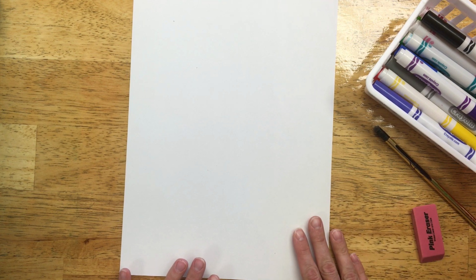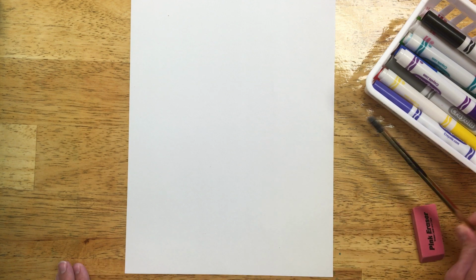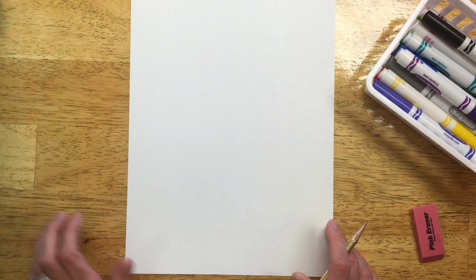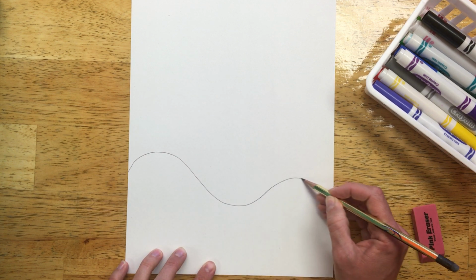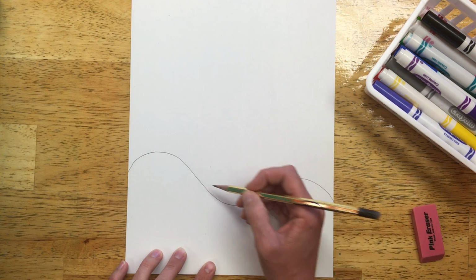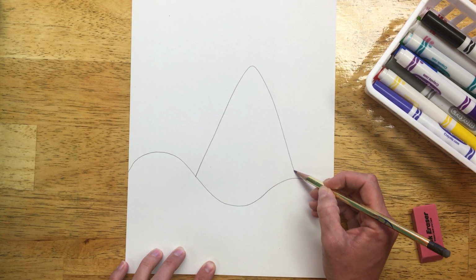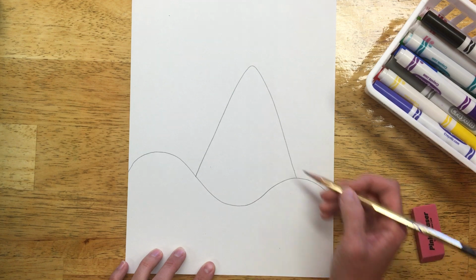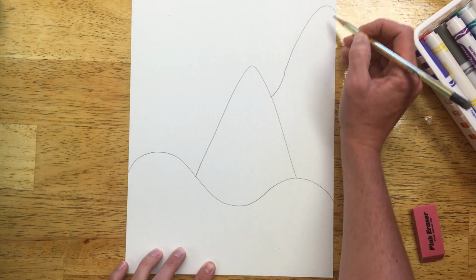We're going to turn that over and start on this side. Roy Lichtenstein used a lot of patterns and designs in his artwork, and we're going to use his ideas, but before we can use his ideas, we need to create a landscape. I would encourage you to use rolling hills, tall mountains. Remember that this artwork is going to be more abstract or cartoon-like than realistic. So it's okay to have curvy mountains.